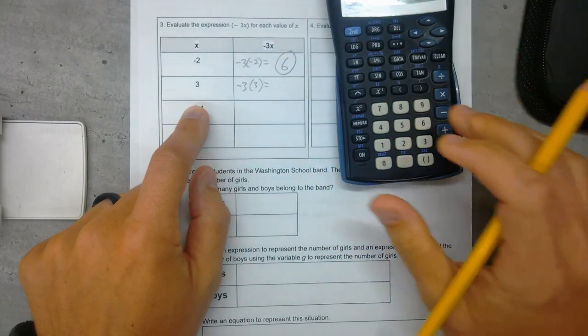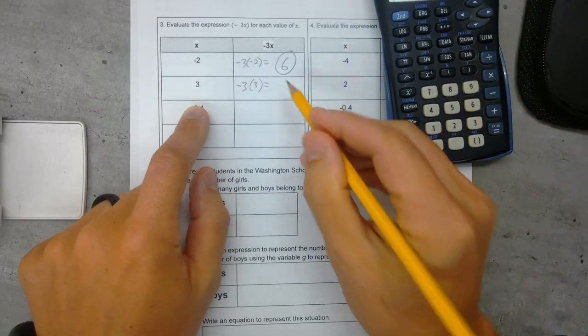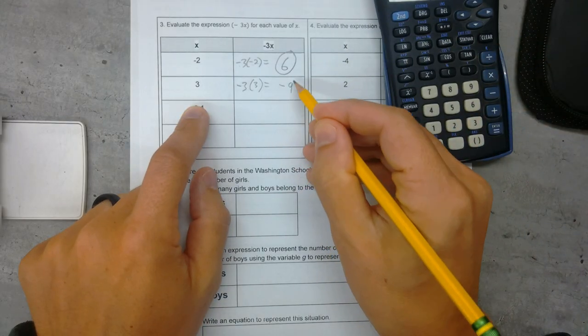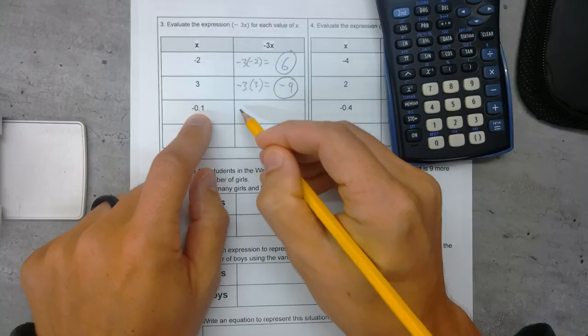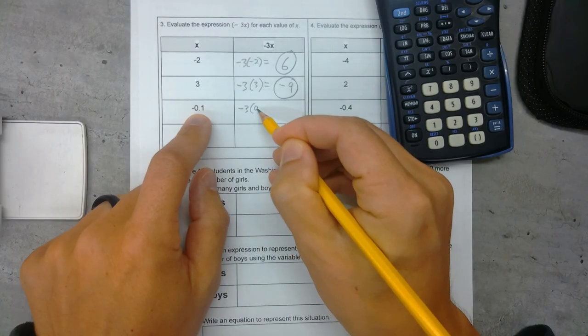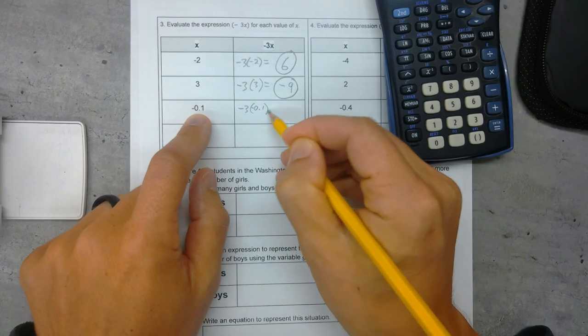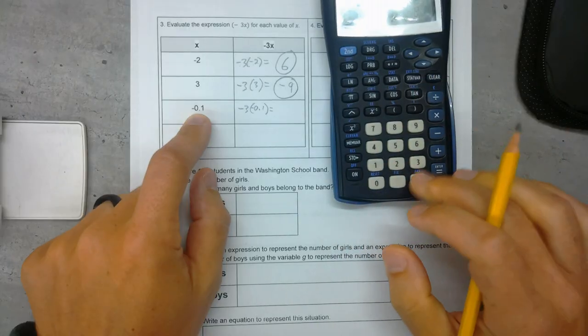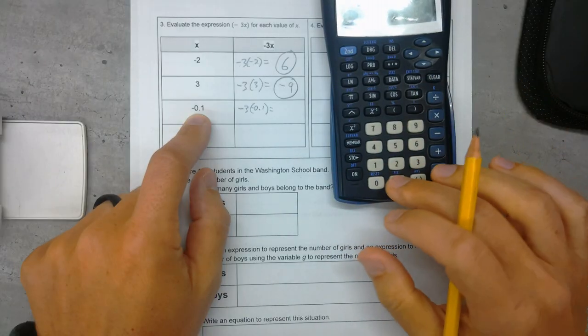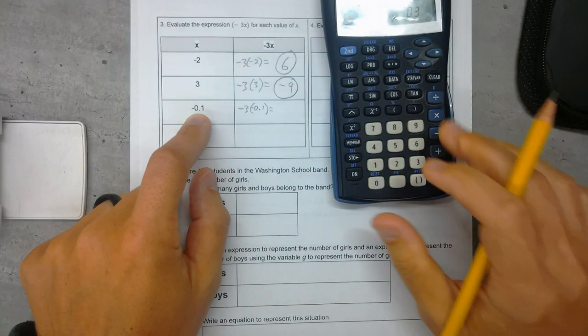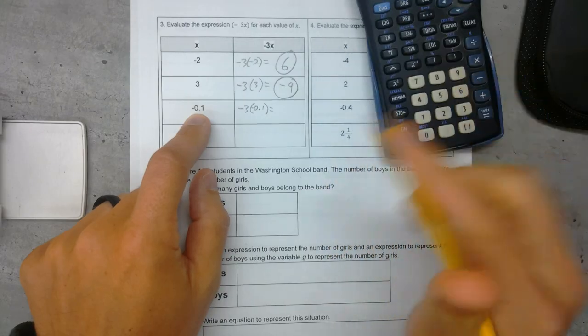Negative 3 times 3. You do also notice, though, my calculator is slowing me down if I know that in my mind. All right, negative 3 times 0, negative 0.1. Negative 3 times negative 0.1. I get 0.3.